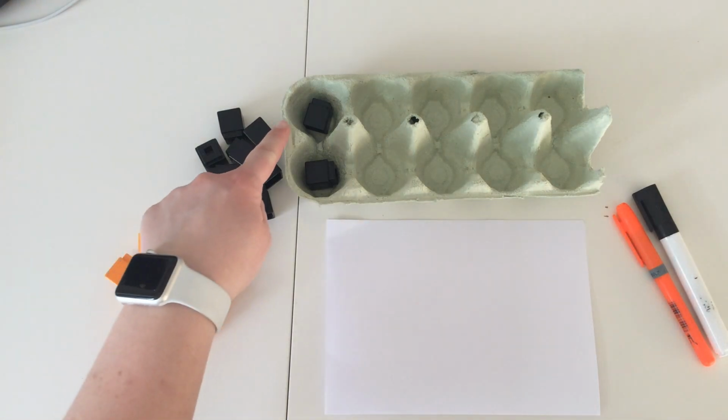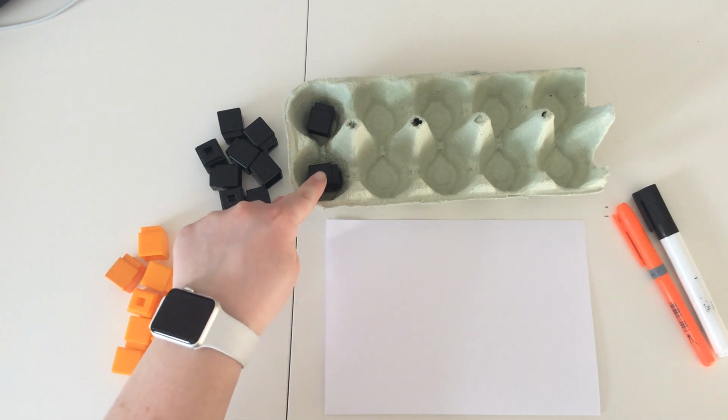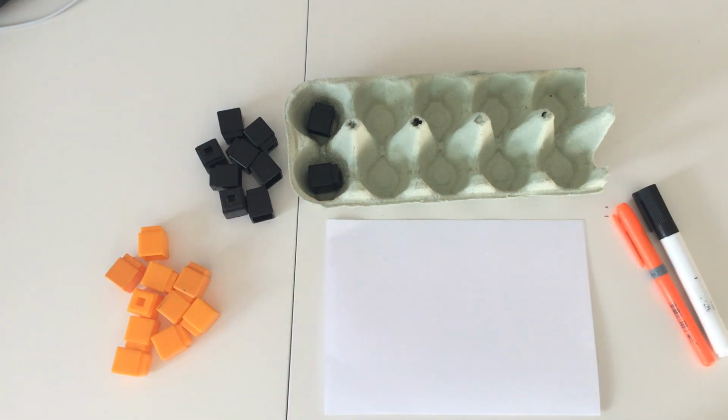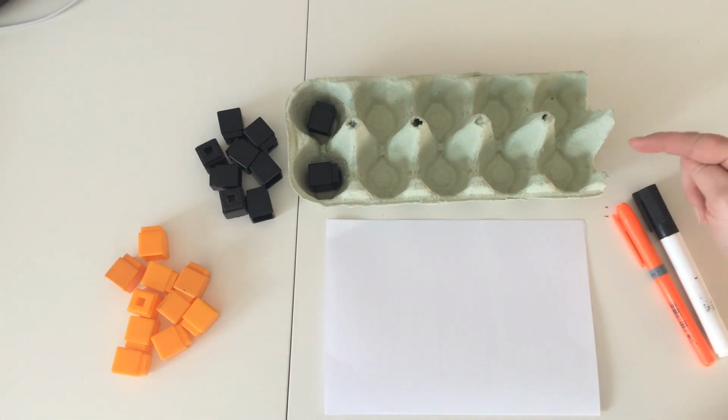But I know that there's not 5 at the top because there's already one black there and there's another black here. So I'm going to quickly subitize and know that I've got 4 here. If I've got 4 here and it's the same at the bottom, I must have 4 at the bottom as well. 4 add 4 is 8.